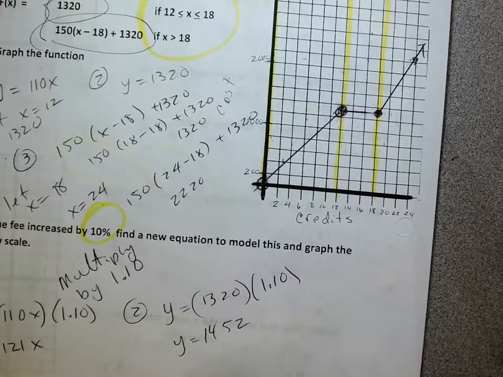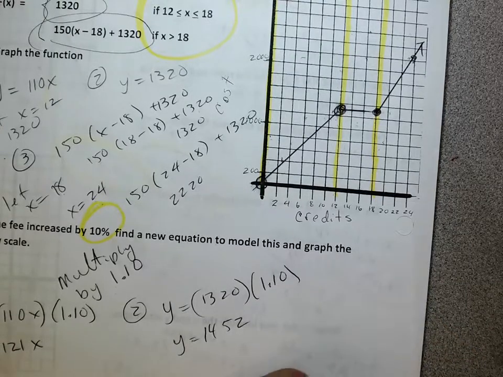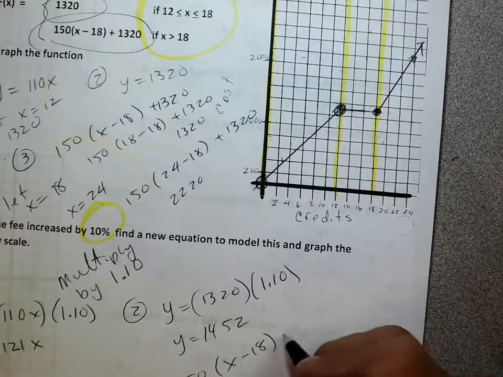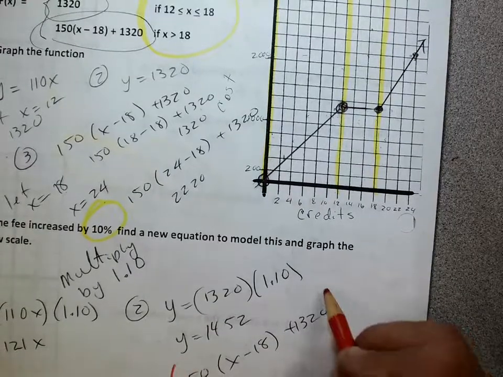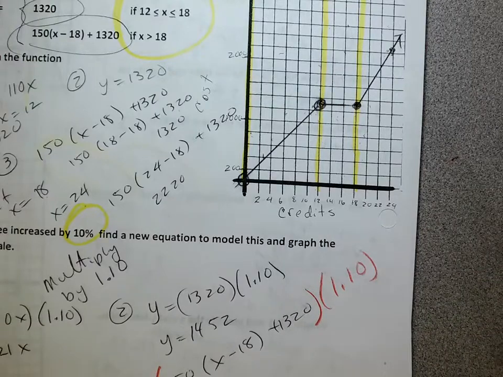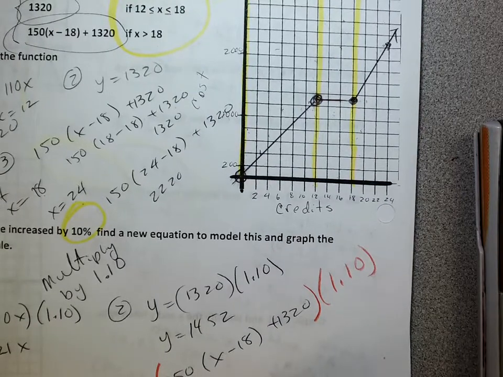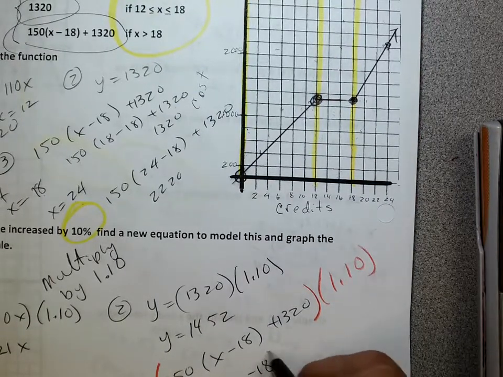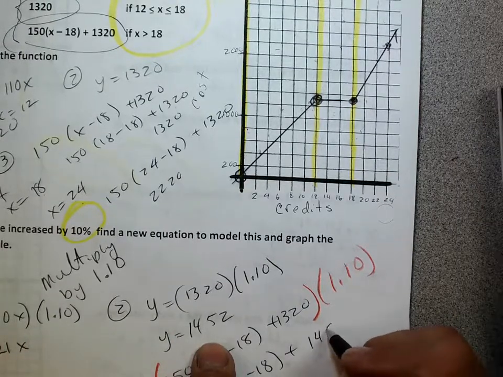And then my equation 3: y equals 150 times x minus 18 plus 1320. I'm going to multiply the entire equation by 1.10, right? So when I do that, 150 times 1.10, I'm going to get 165 times x minus 18 plus 1452, right?